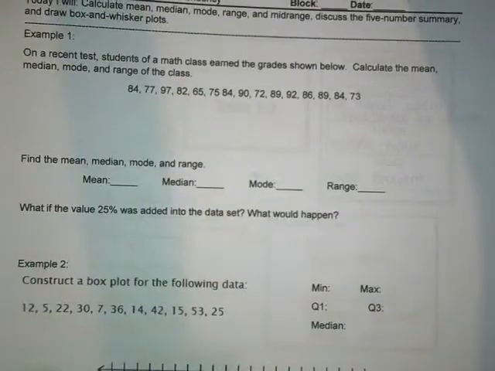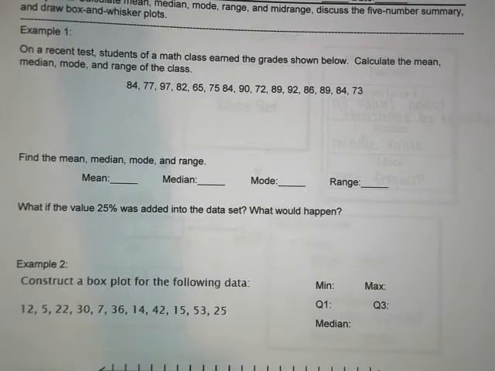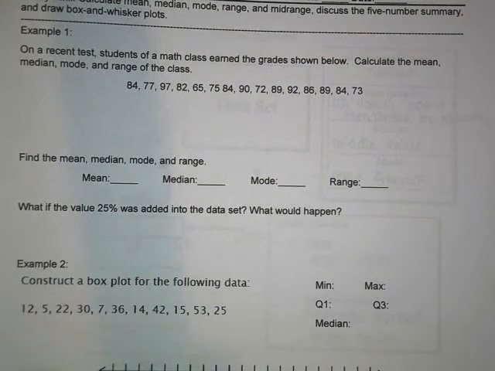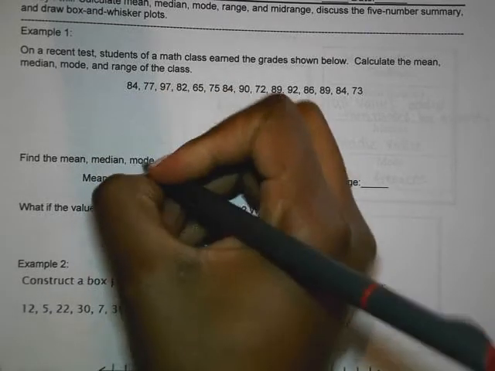Okay, so let's switch gears again. Okay, so let's go ahead and put those numbers in. All right, my mean, we said, was 82.6.